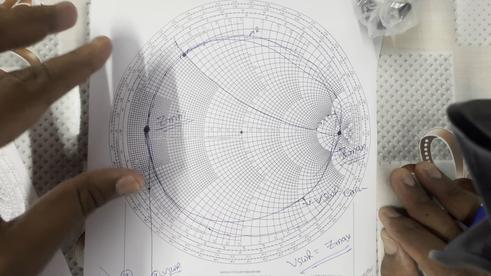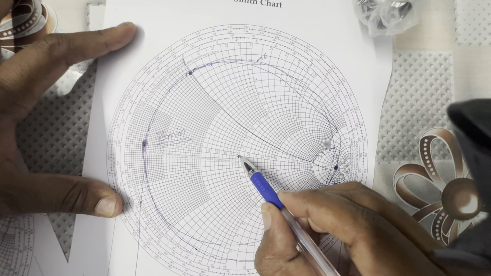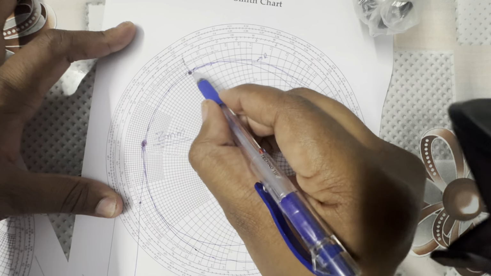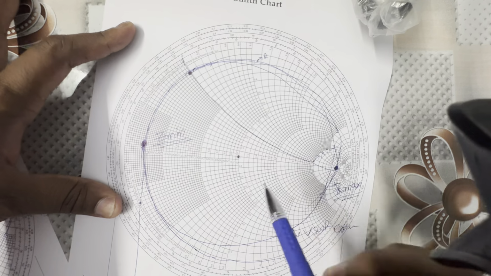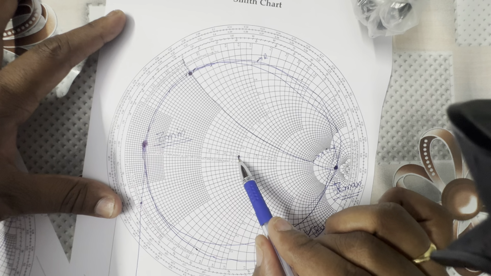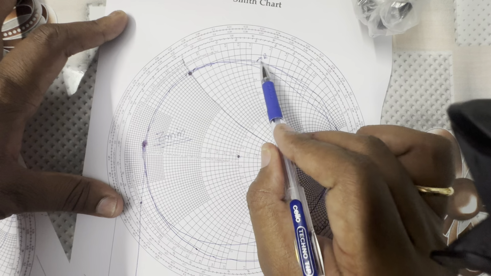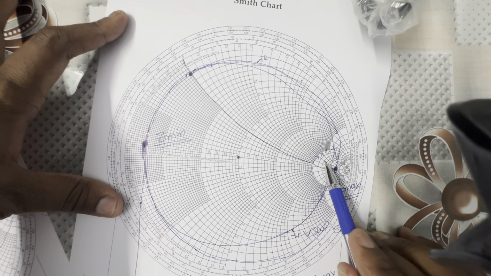For that, we have to draw one line from the origin, the center point, to the intersection point of the R circle and the X circle.